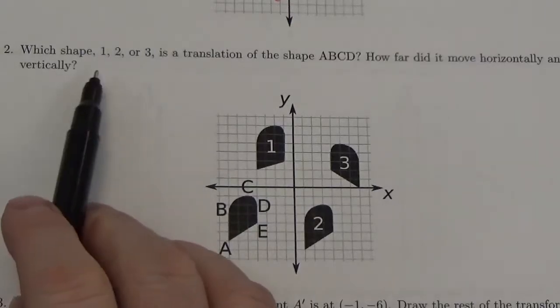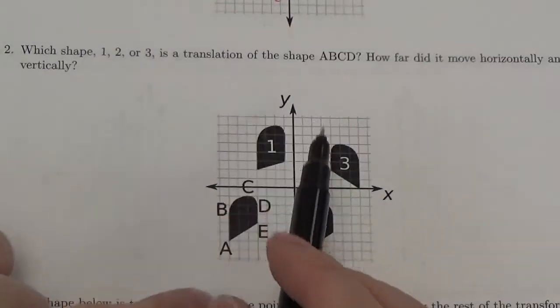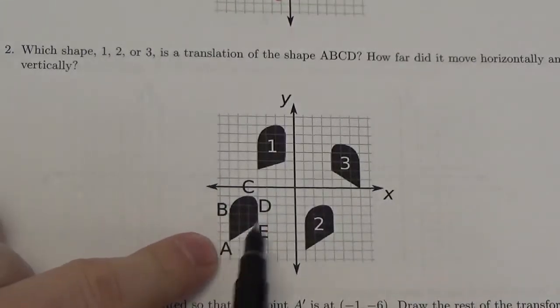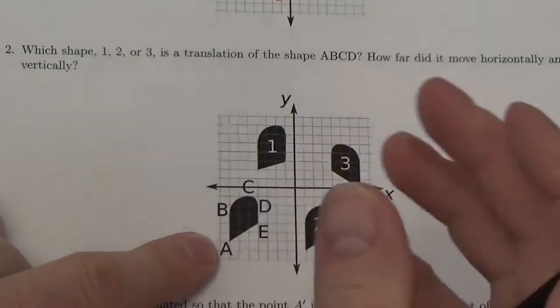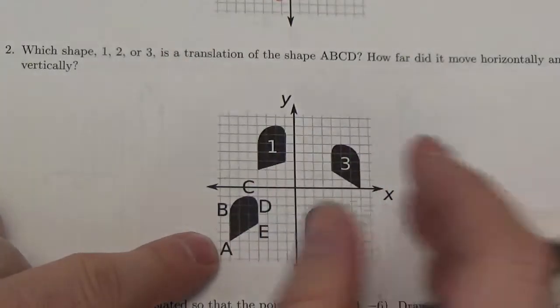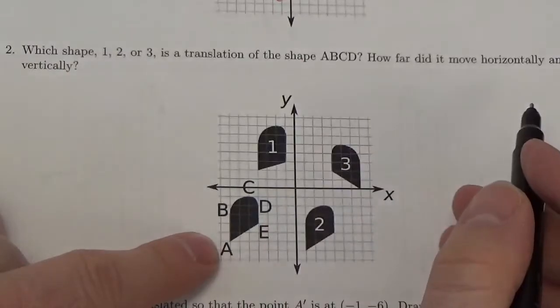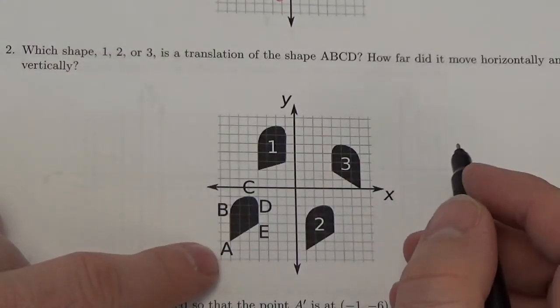Okay, now this question's a little bit easier than what we were just doing. It says, which shape, 1, 2, or 3, is a translation of the shape ABCD? So we're looking at this one right here. Which of the following shapes is just a translation? And then once you've identified it, how far did it move horizontally? How far did it move vertically here?